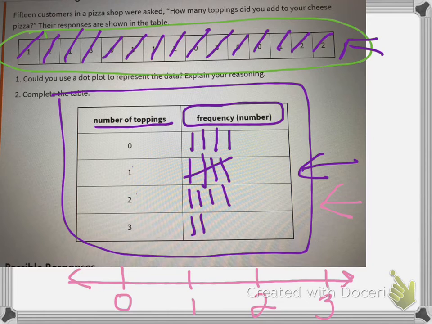And then we would just take our tally marks that we had here and mark them on our dot plot, X's or dots, whatever. I've got 4 zeros, I've got 5 people that answered 1, 4 of the 2s, and then 2 of the 3s. So this is kind of a mess, but you get the idea.